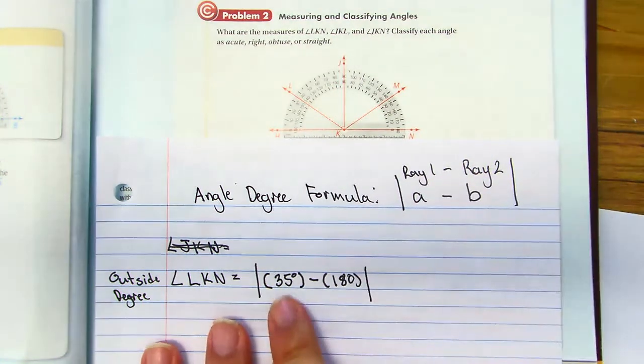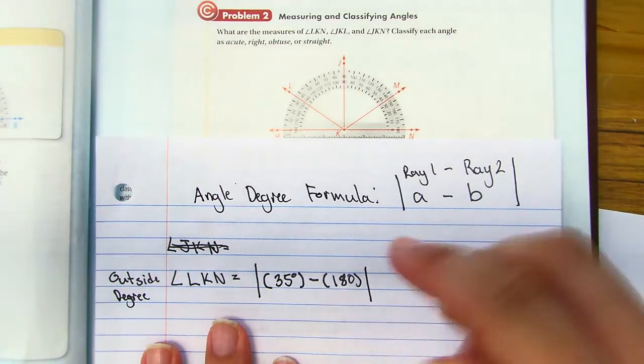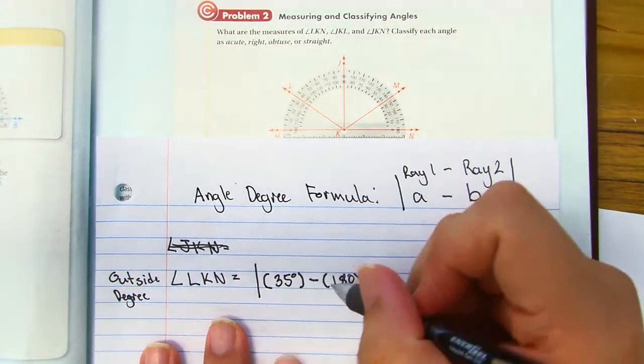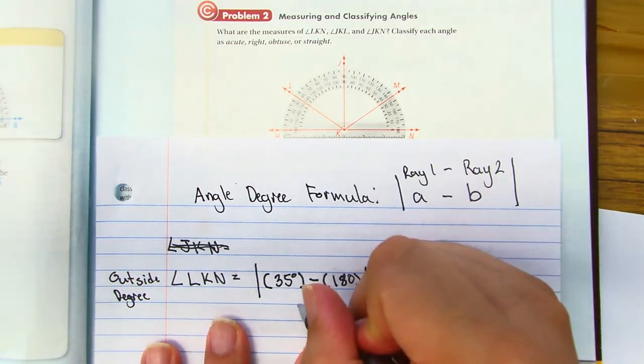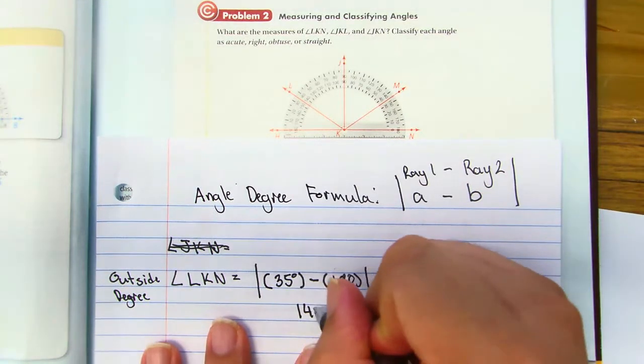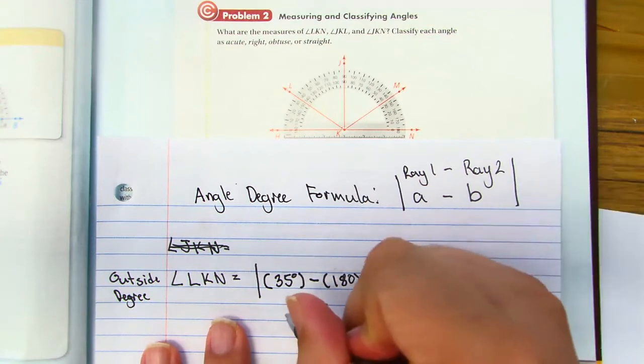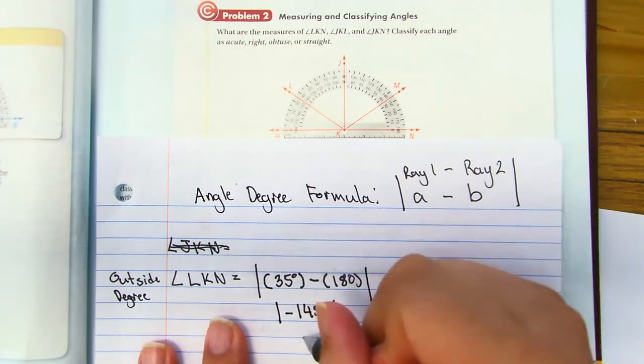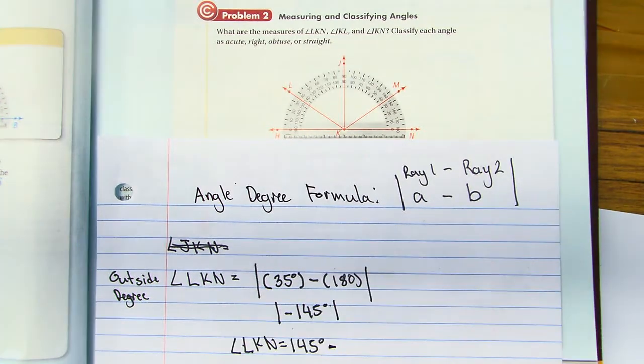When you subtract 35 from 180, you can distribute it if you want, or use a calculator, however you want to do it. Then it will equal negative 145 degrees. But that's going to be inside the absolute value. Then you know that the result is an obtuse angle. 145 is over the value of a right angle, which is 90 degrees. So anything over 90 degrees is an obtuse angle.